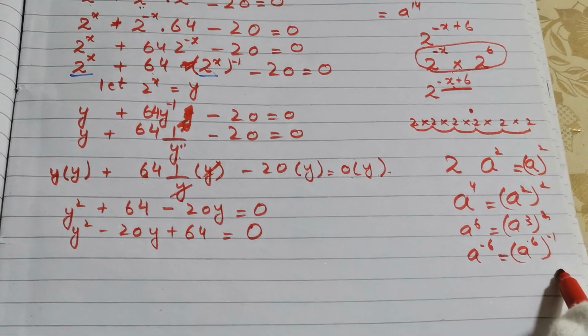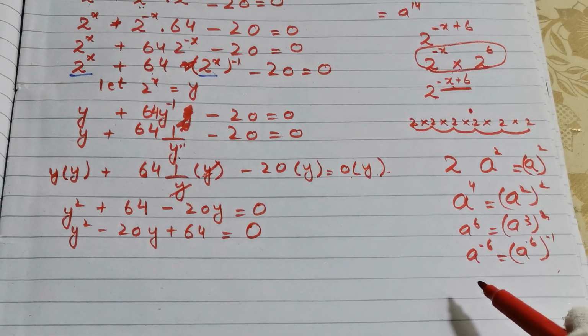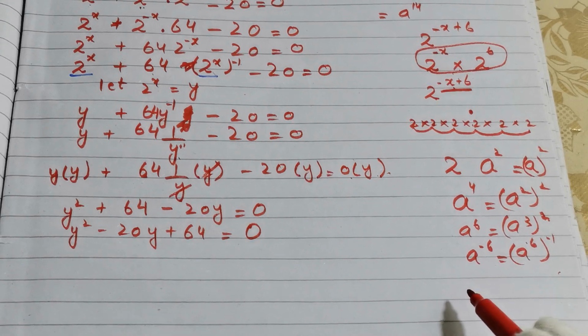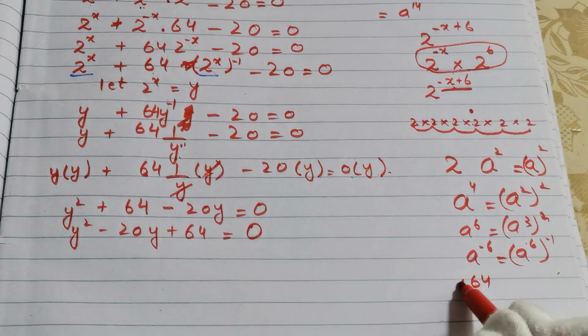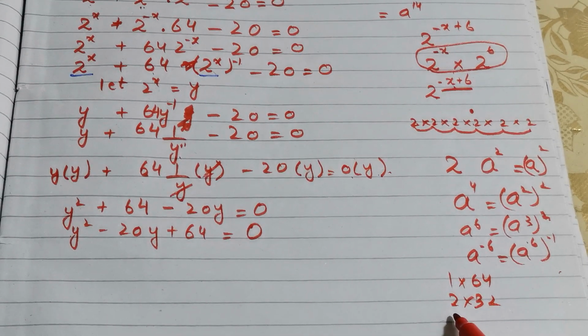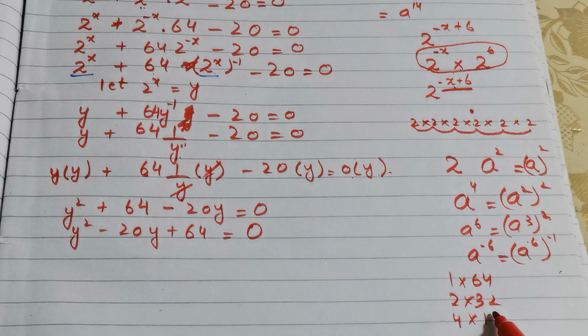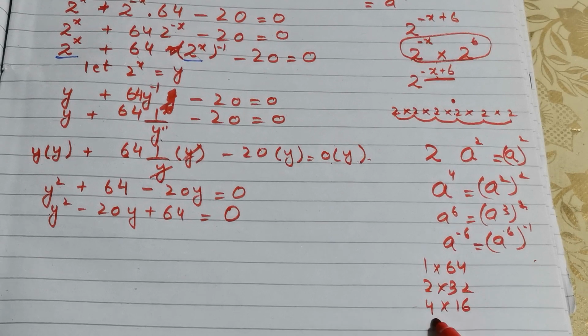Now 64: 1 and 64 multiply, and 64 will make a pair. 2 2s are 4, 4 6s are 24, 4 5s... 8 8s are 64.